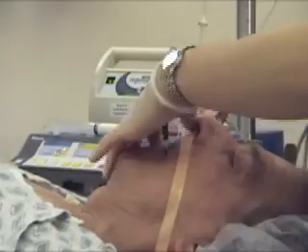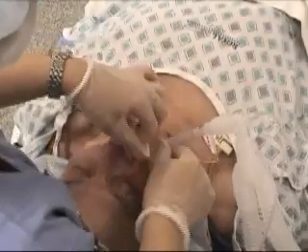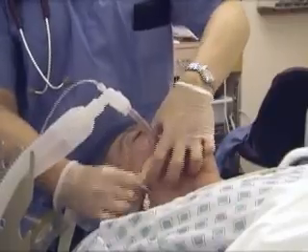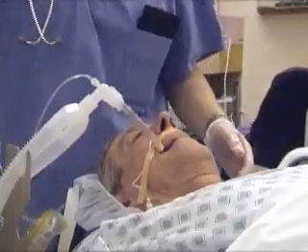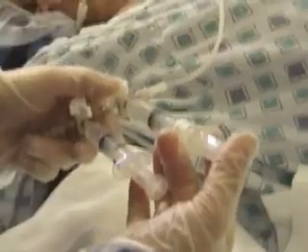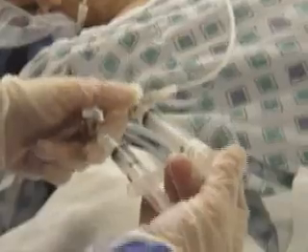First, attach the tape to the patient's cheek and then wrap it circumferentially around the tube. Next, affix the free end of the tape to the patient's other cheek. Pharmacologic sedation and hand restraints may be employed to prevent inadvertent extubation.